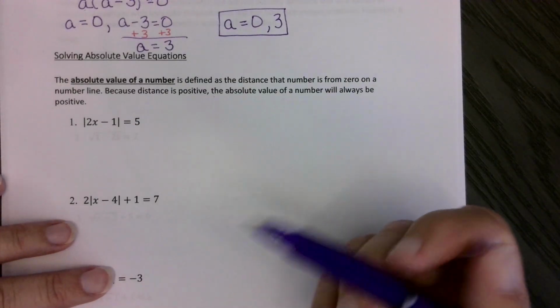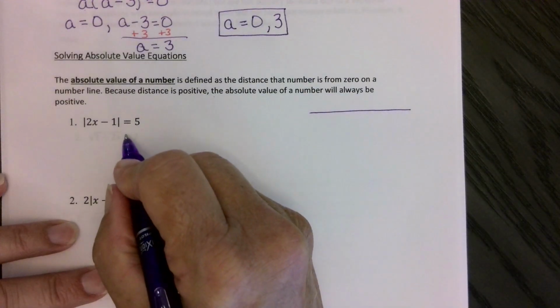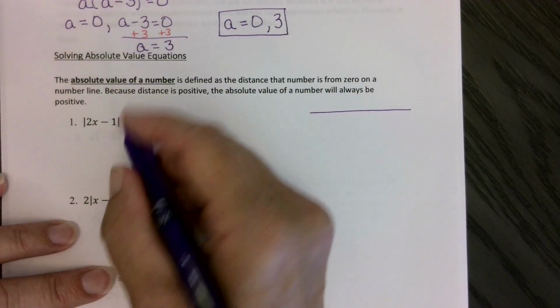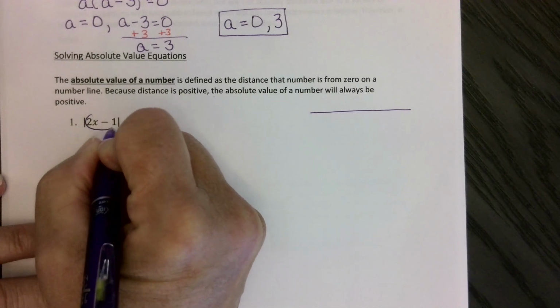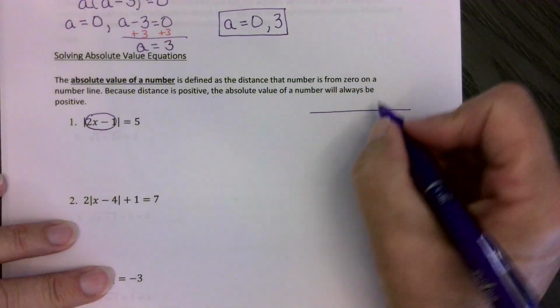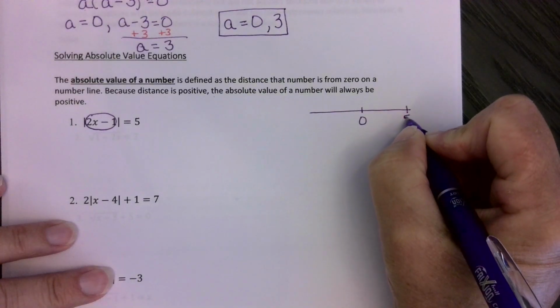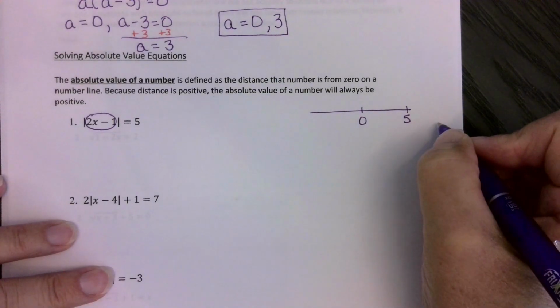Okay, so what they're talking about is like this one right here. We need to find out inside here is the absolute value of 5. That means here's 0. Over here you have the number 5 that's 5 units away from 0.